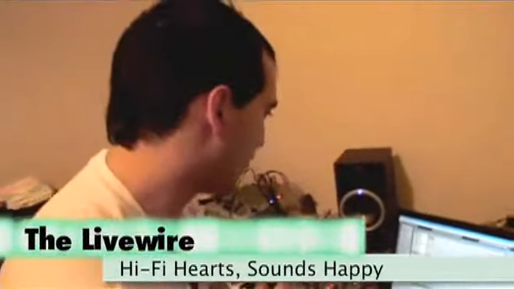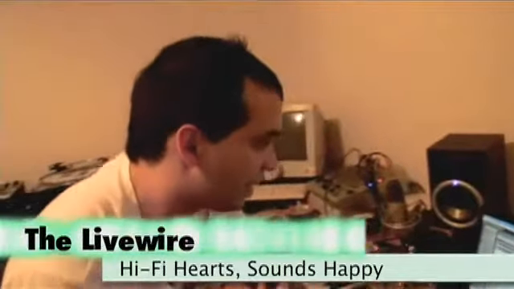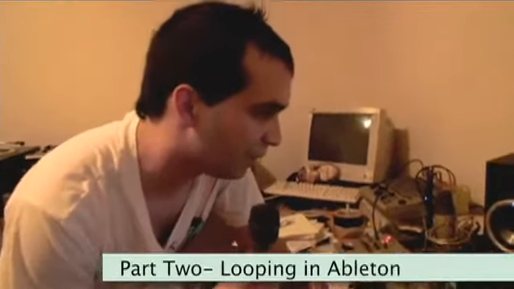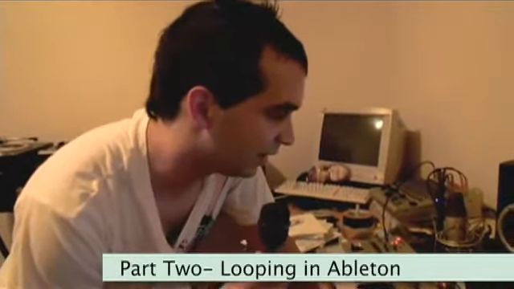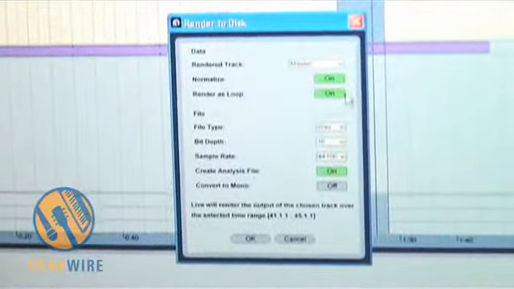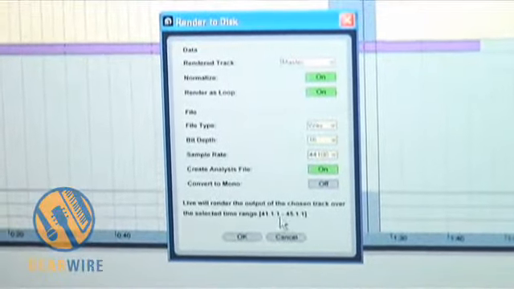Now I have a small loop that I kind of like, not really happy with it. So what I'm going to do is export the loop, and then put some effects on it to make it sound a lot cooler than it sounds as it is. So we go render to disk, and we're going to render as a loop just this little part.